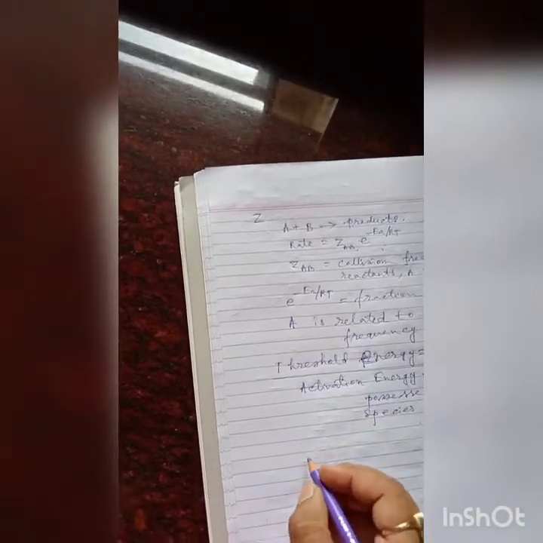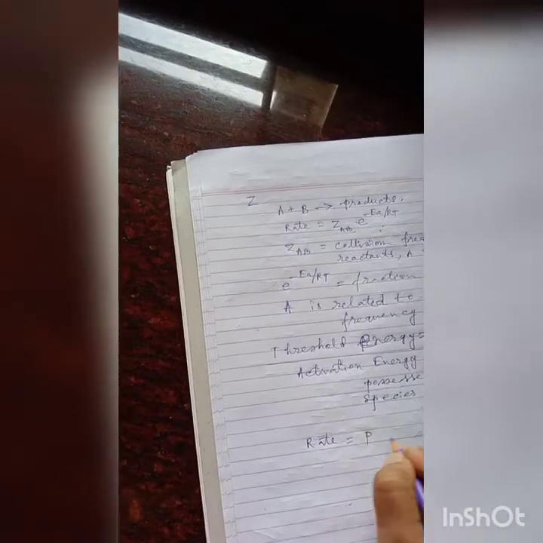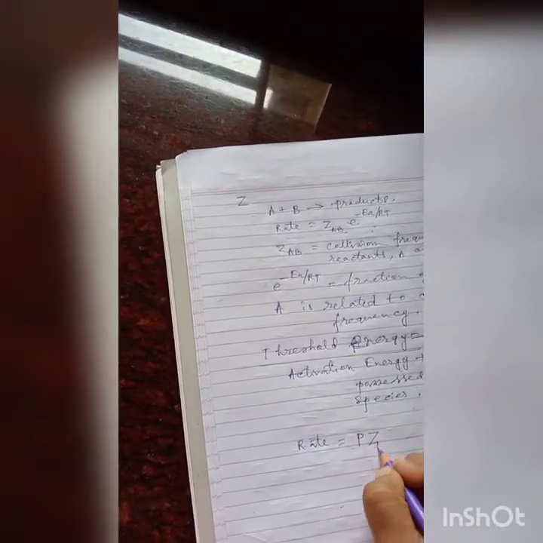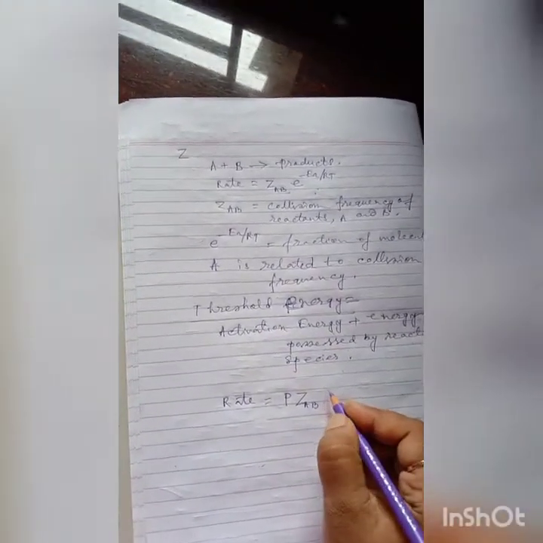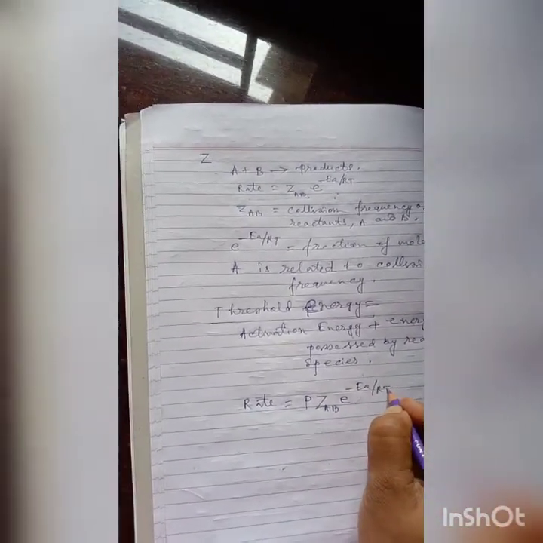To account for effective collisions, another factor P, called the probability or the steric factor, is introduced, and it takes into account the fact that in a collision molecules must be properly oriented. The rate is denoted as rate equals P Z_AB e to the power minus Ea by RT.